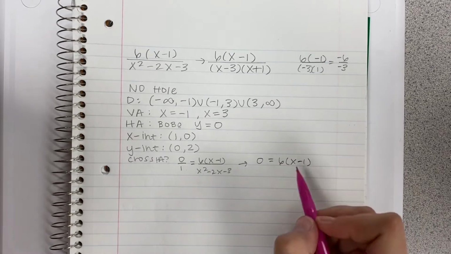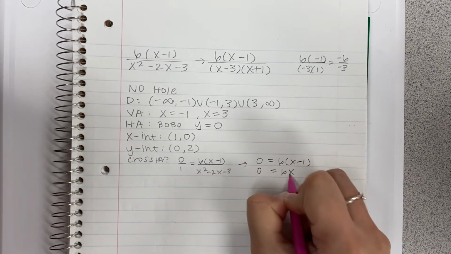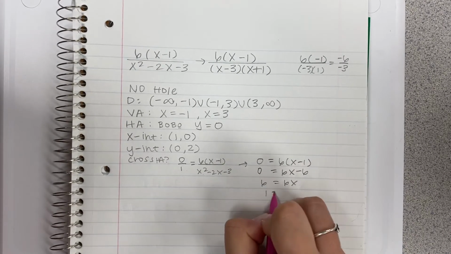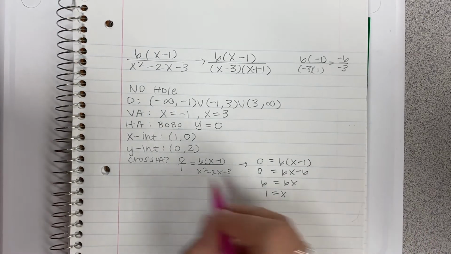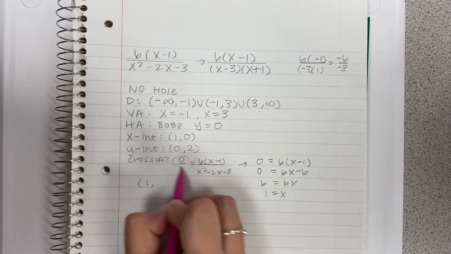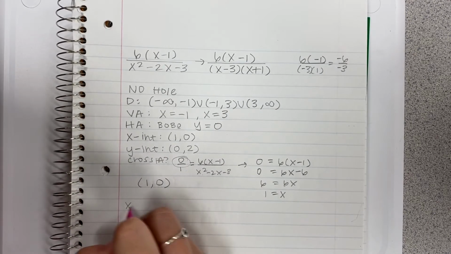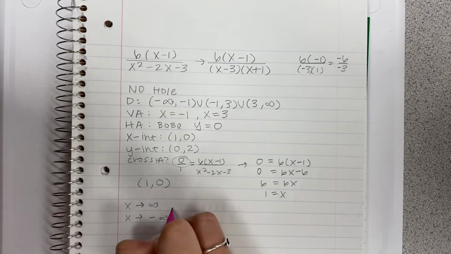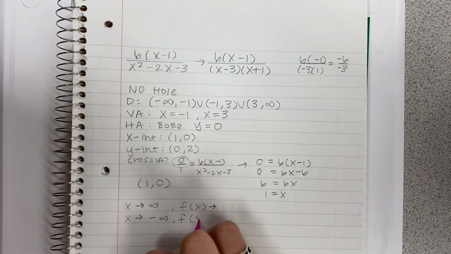Okay, let's see if it crosses the horizontal asymptote. I'm going to take my horizontal asymptote, which is 0, put it over 1, and set it equal. I'm going to use the original equation so I don't have to re-FOIL: x squared minus 2x minus 3. When I cross multiply here, I get 0. When I cross multiply here, I get itself. So to start solving for x, I'm going to distribute the 6. Add 6, divide by 6, so you get x equals 1. So this will cross that horizontal asymptote at an x value of 1. The y value is your horizontal asymptote, so 0.